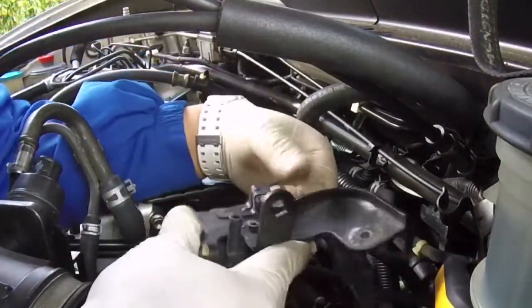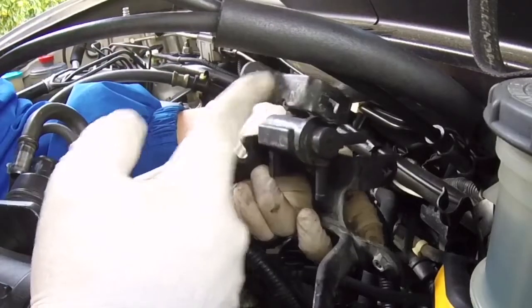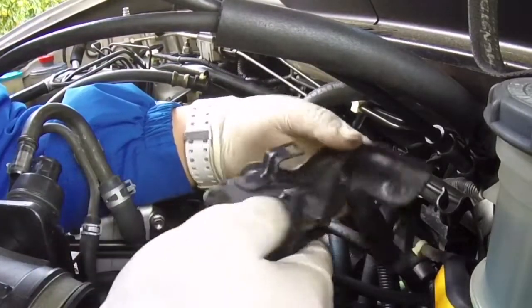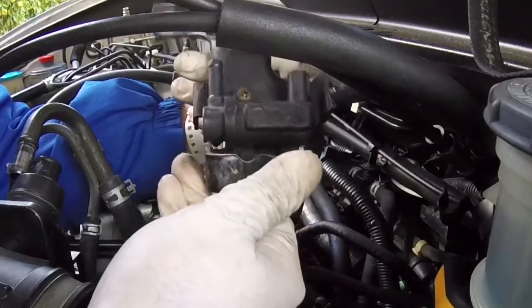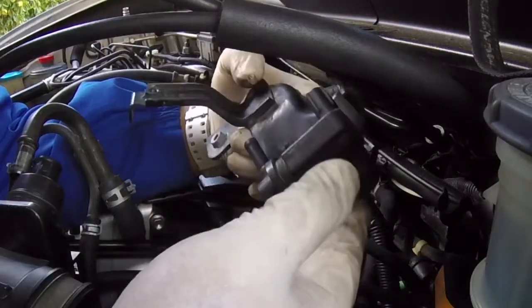Okay, here's the bracket. It goes like that. Just held by 2 12s, 1 12 here, 1 12 here. And the purge valve goes on the bottom like that. So we're gonna change it and we'll see what happens, okay?